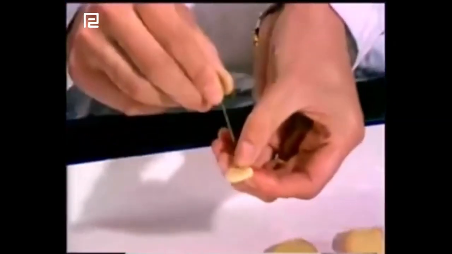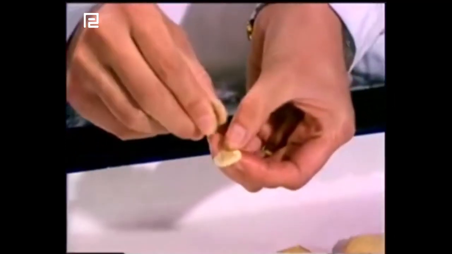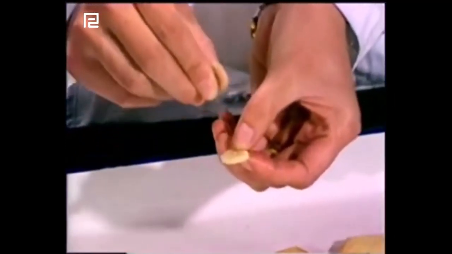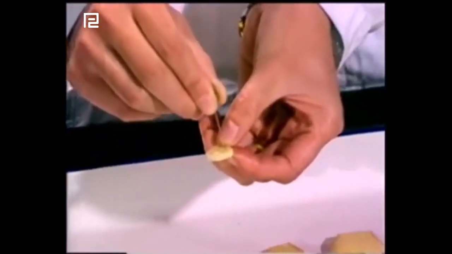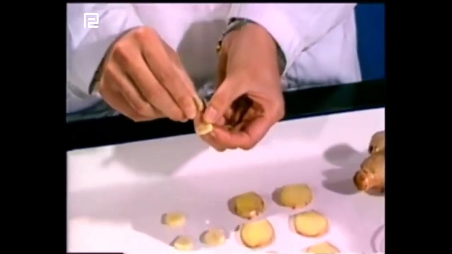If one needs to use ginger or garlic as part of the medium for moxibustion, he or she should cut the ginger or garlic into thin slices of suitable size, about 0.2 to 0.3 centimeters thick, and punch small holes through the slice.